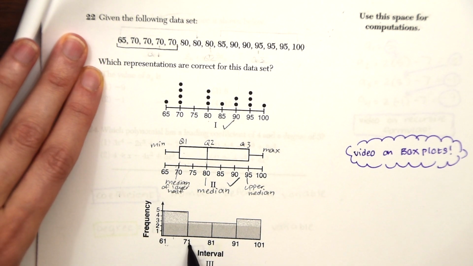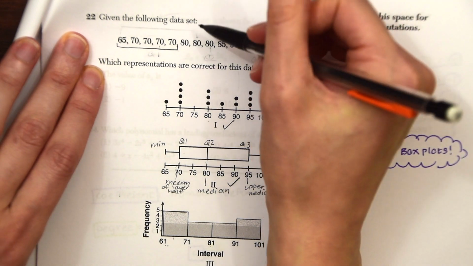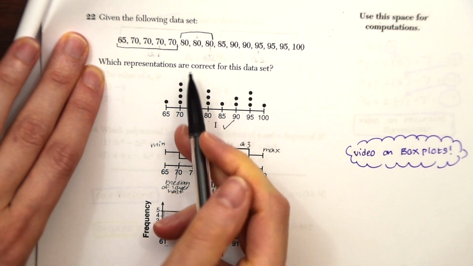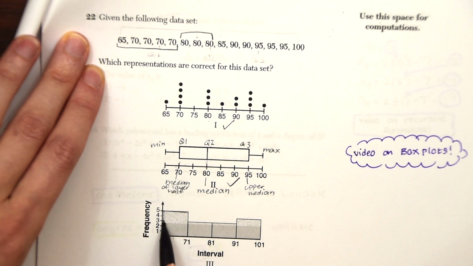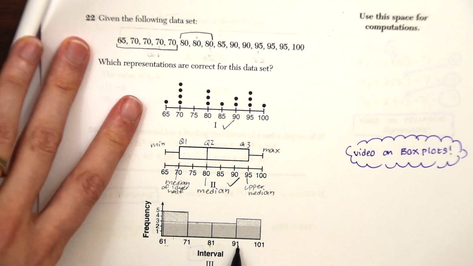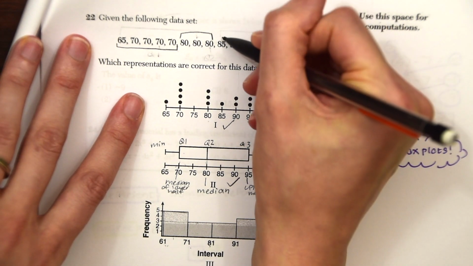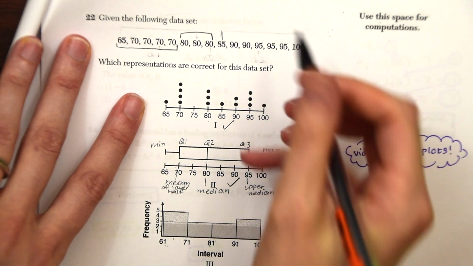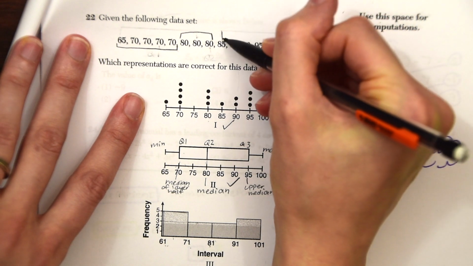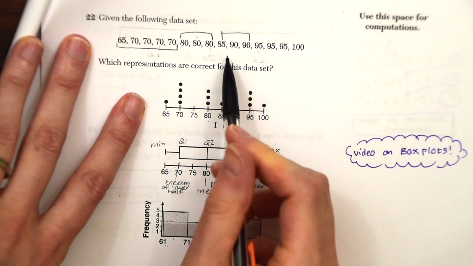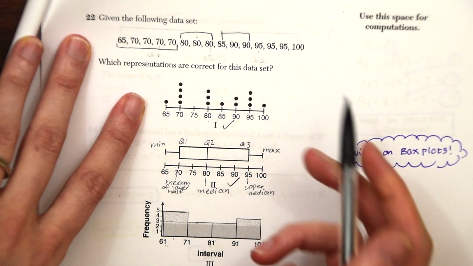The next part, we have 71 to 81. Numbers 71 to 81 are represented right here. We only have three 80s, so that's where this aligns. That's also correct. Now 81 to 91. That would just be 1 right here. We only have 81 to 91, we have 3 numbers right here, right? That would be included in that interval, because we have 85, 90, and another 90.